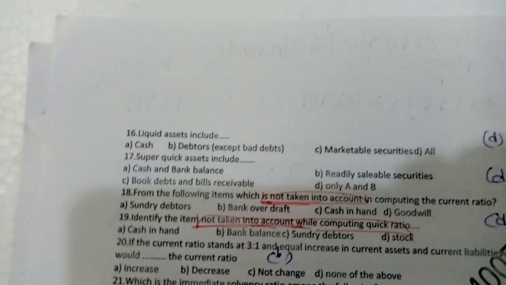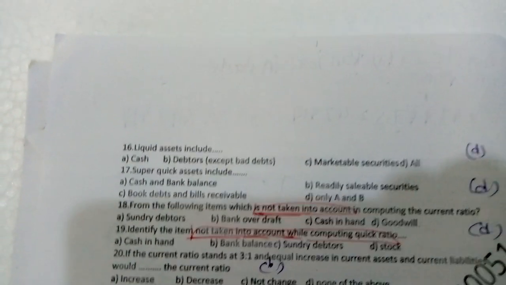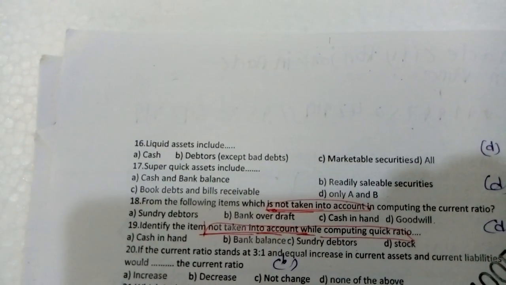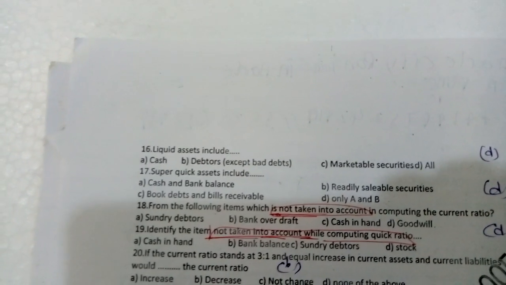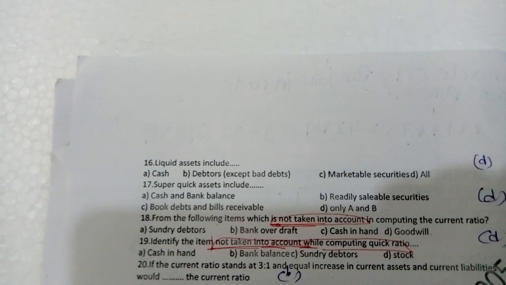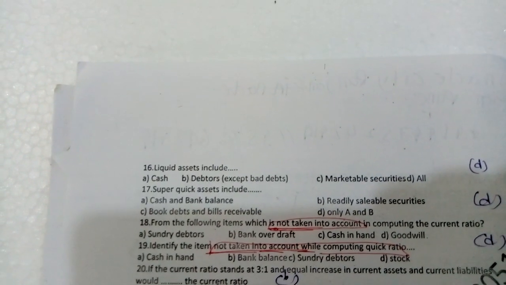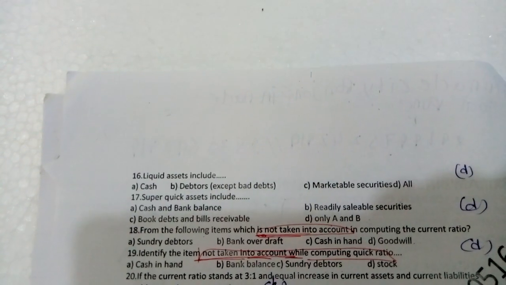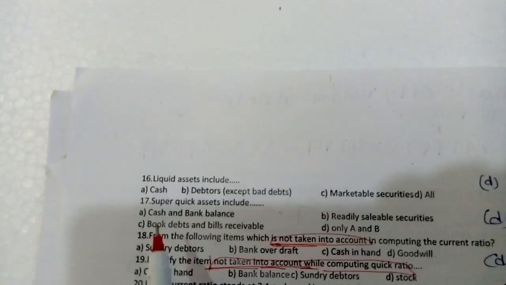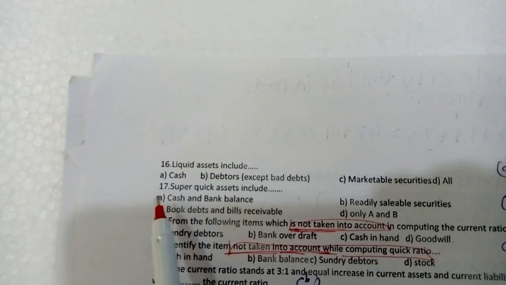So today's class is a continuation of ratio analysis. Ratio analysis is an important topic from the examination point of view. You will get it in all competitive exams, M.Com, NET, SLET, or accounts officer. So we will get 3-4 marks in this unit. So I am continuing the same bit bank.